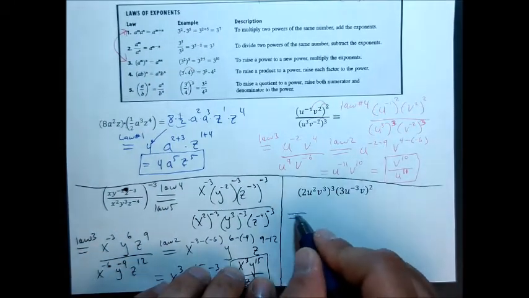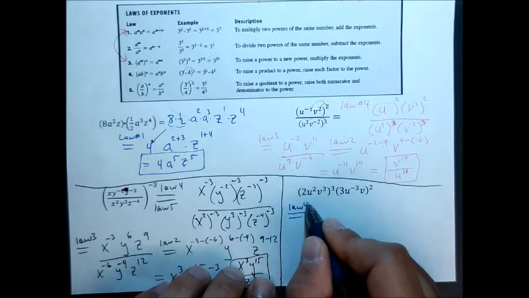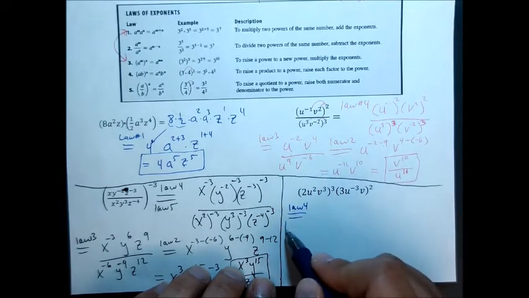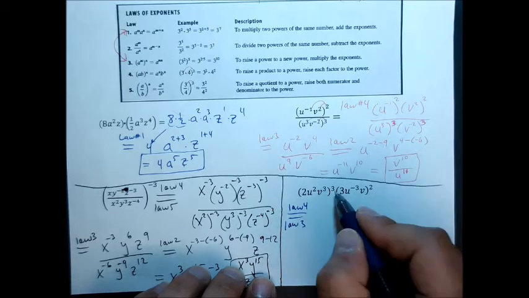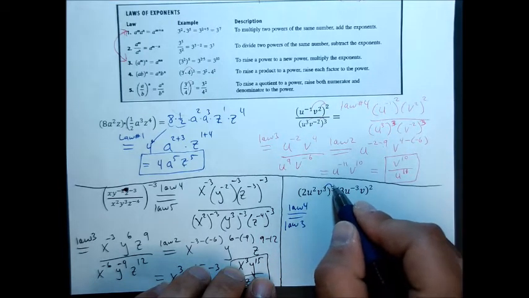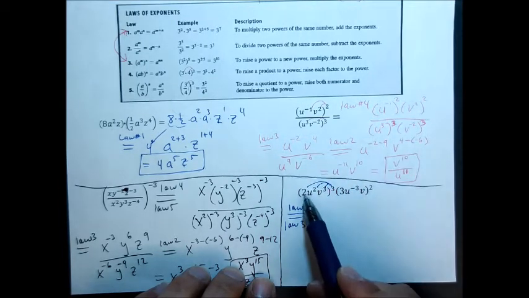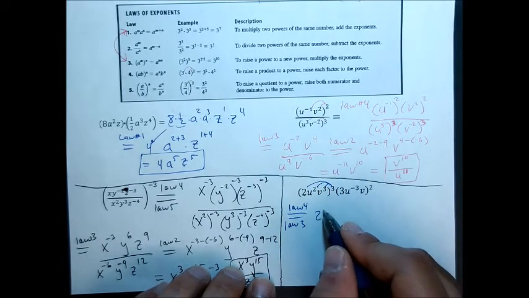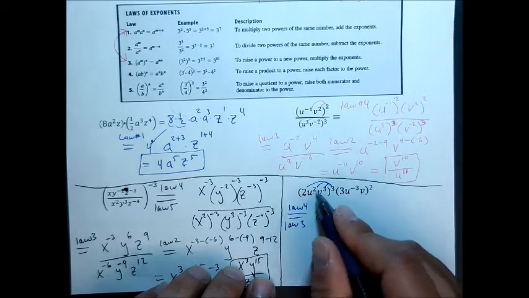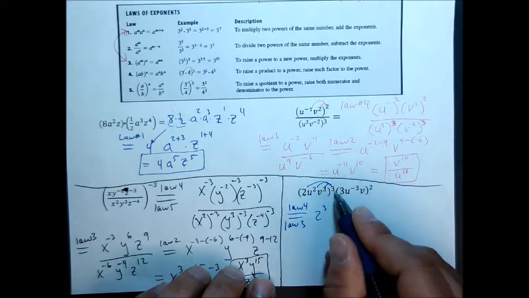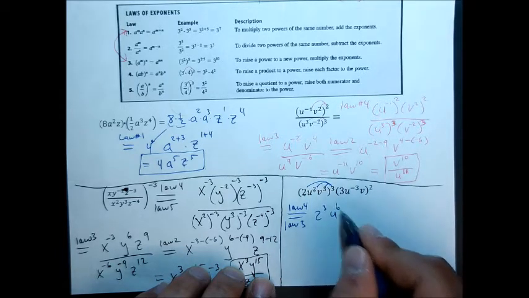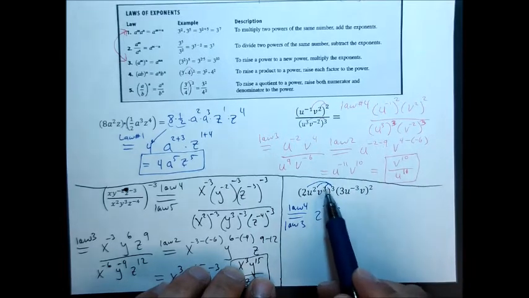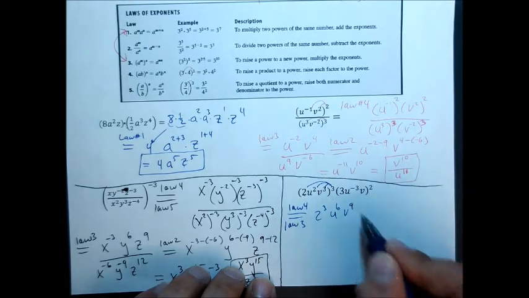So I'm going to use law number 4 to distribute the exponents, and then law number 3 to multiply them together. So we send the 3 through, and don't forget to multiply by the 2 as well, right? It's got to get the 2 as well. And so we'll end up with 2 cubed, u squared raised to the 3rd power, so we multiply the 2 and the 3 to get u to the 6th. And then we'll multiply the 3 and the 3 to get v to the 9th.